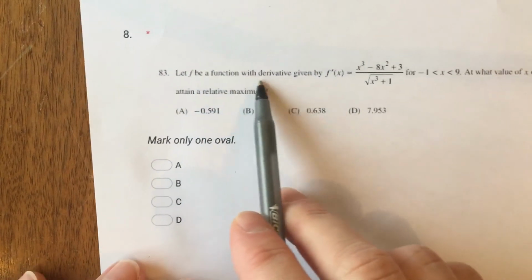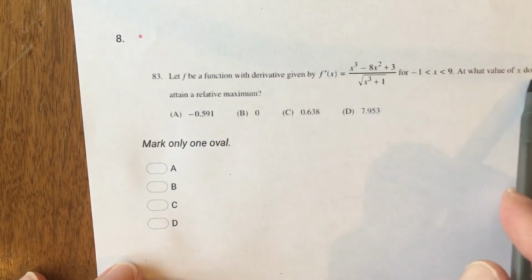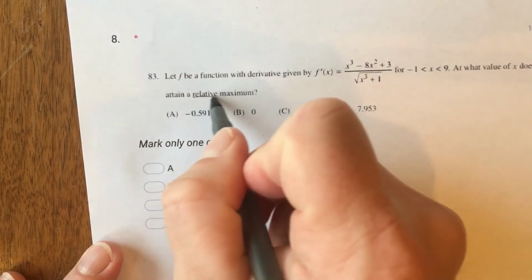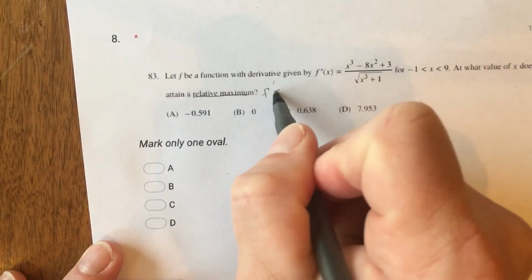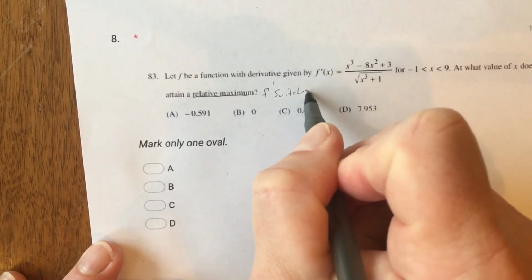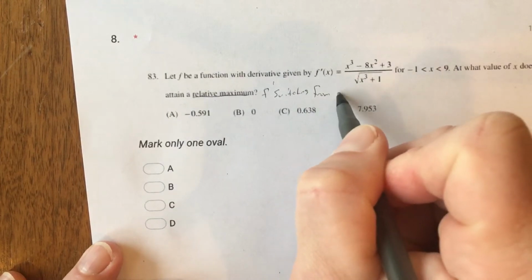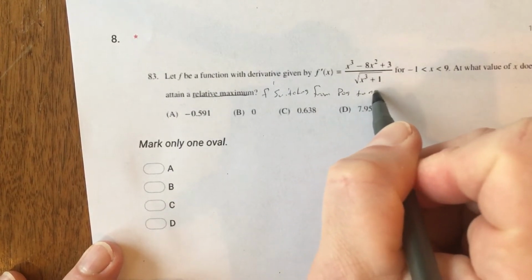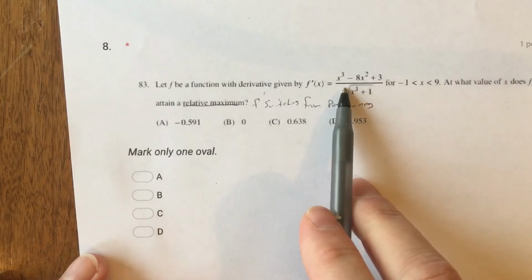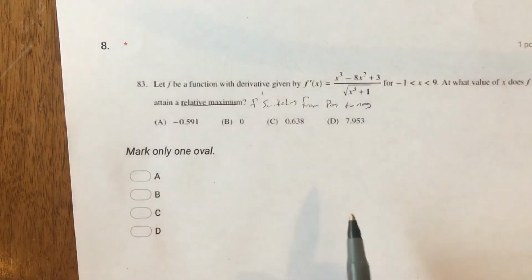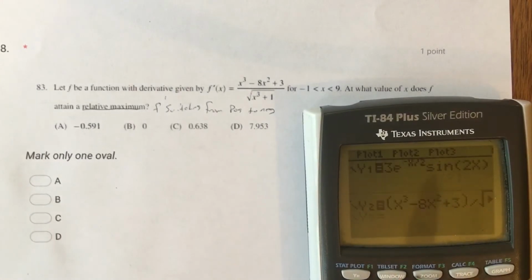Second one says we have a function with a derivative given here. At what value does f attain a relative maximum? We're going to have a relative maximum when our derivative switches from positive to negative. So in other words, what we're going to need to do is graph this from -1 to 9 and see where it switches from positive to negative. So I have this one in y2.